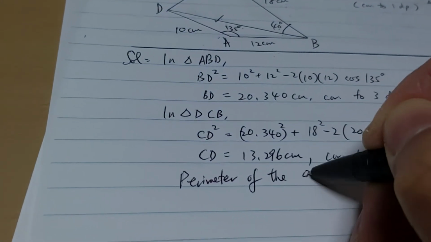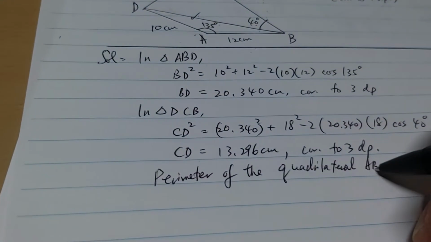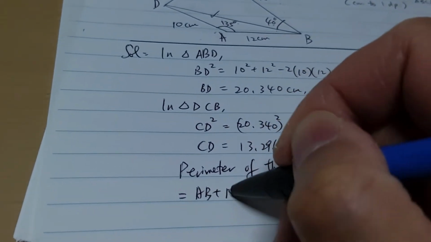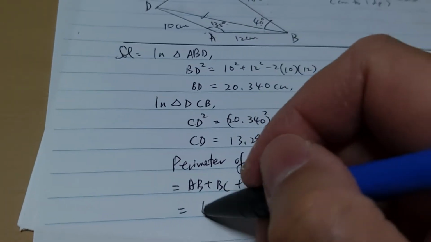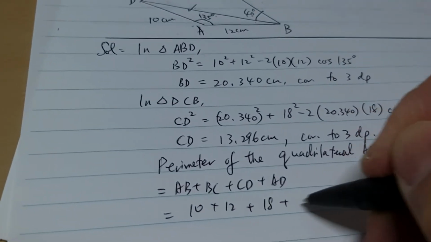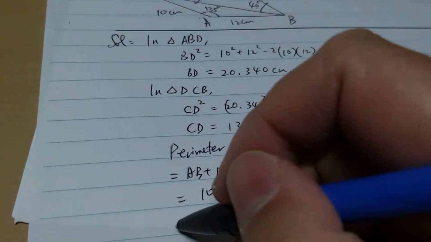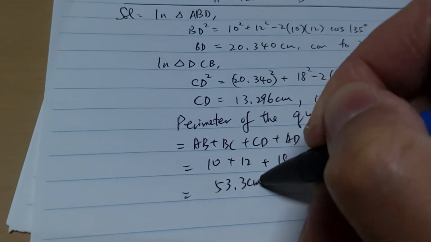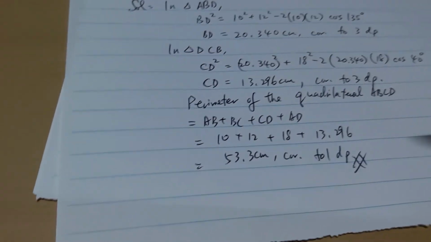Therefore, the perimeter of the quadrilateral ABCD is AB plus BC plus CD plus AD, that is 10 plus 12 plus 18 plus 13.296. So the answer is 53.3 cm, correct to 1 dp. Finished.